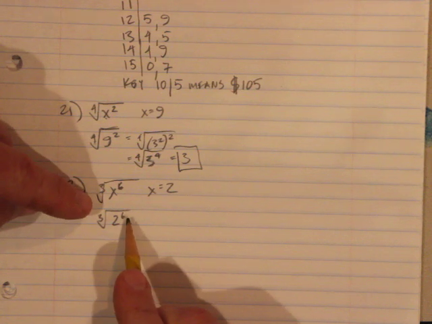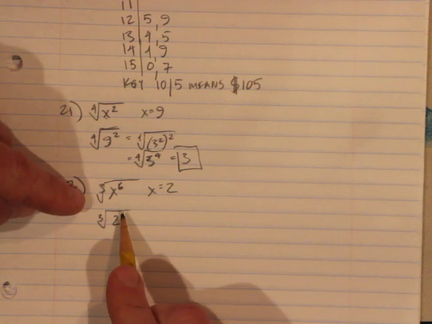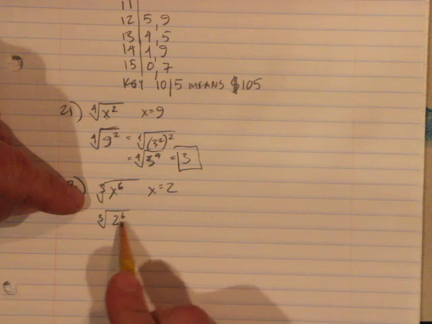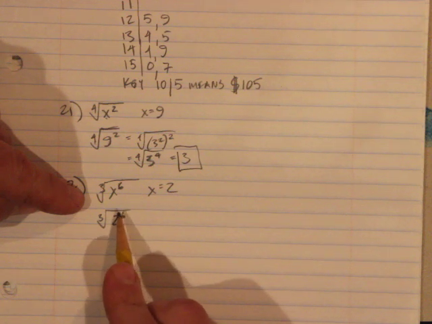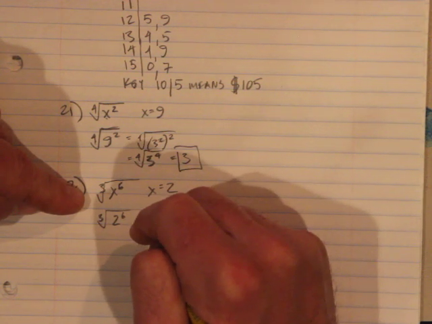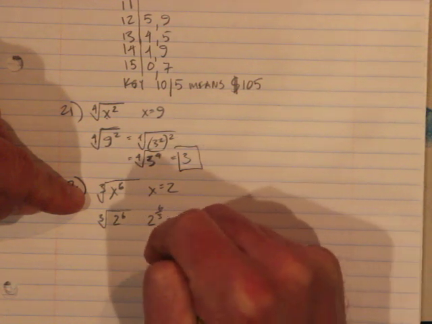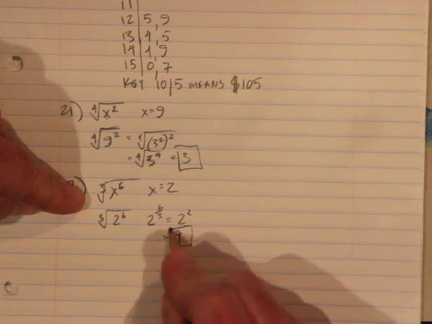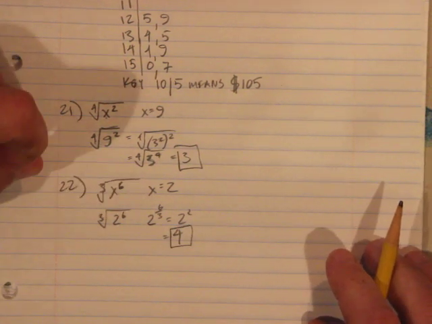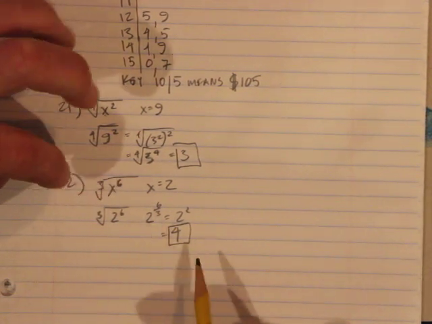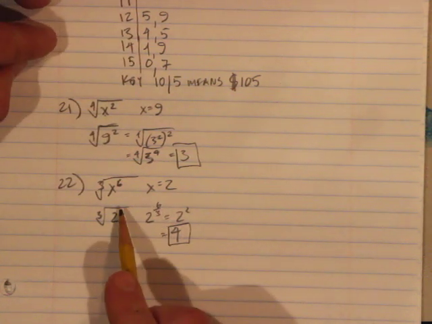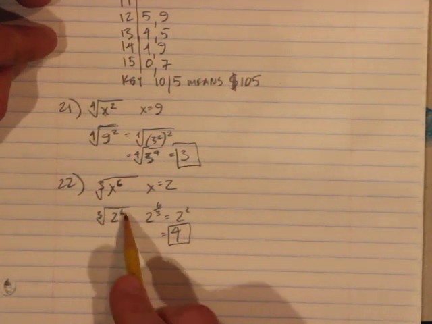Now for this one, you might know that if you want to take this out of here, you could do 6 divided by 3. So I've got 2 to the 6 divided by 3, which is 2 squared, which is 4.